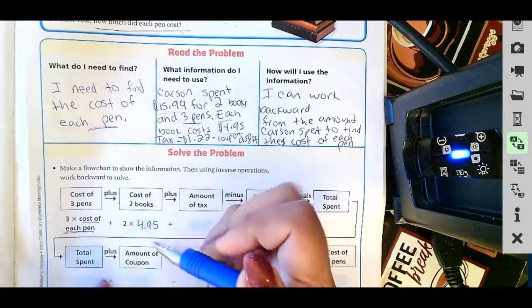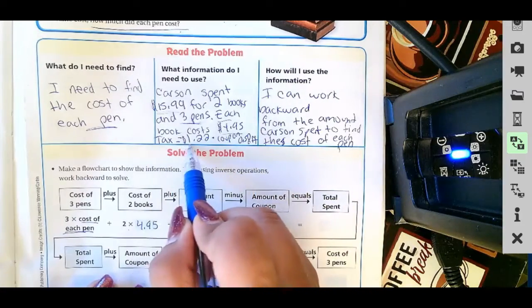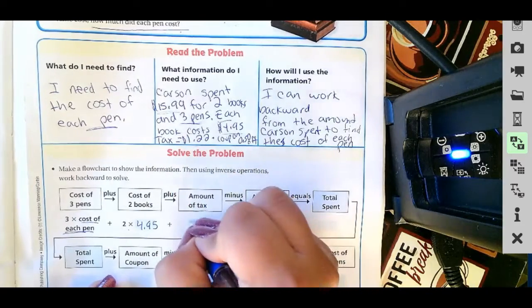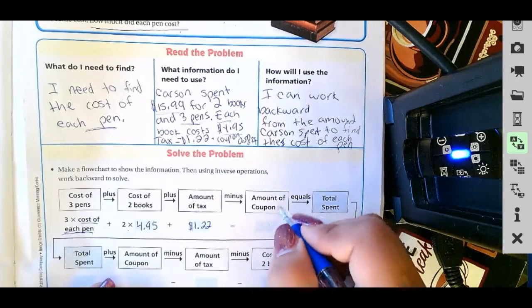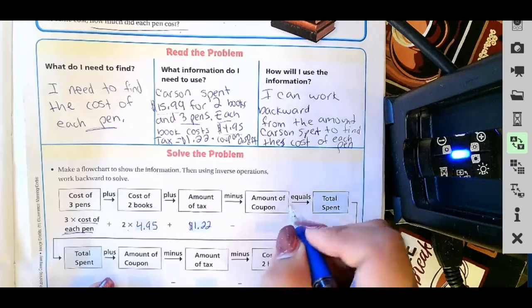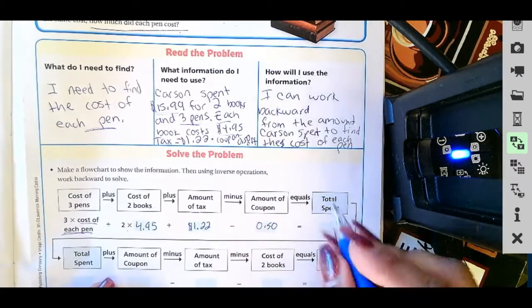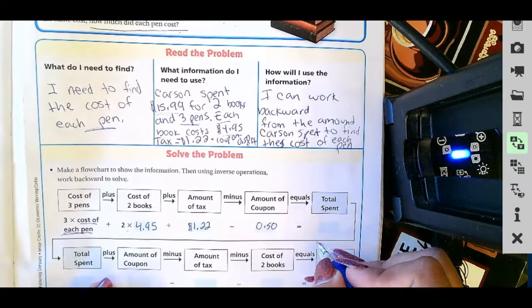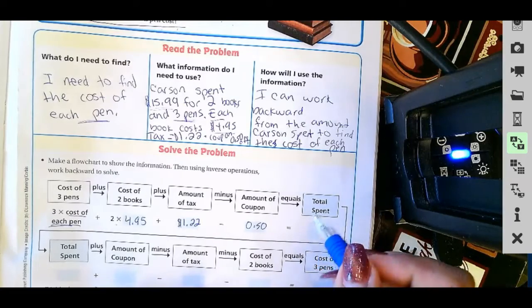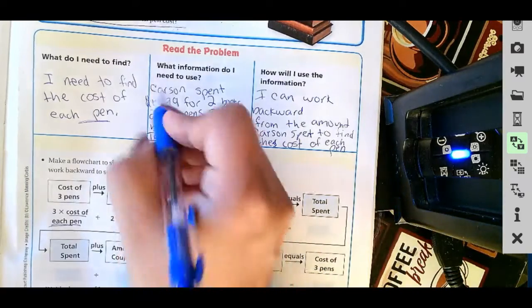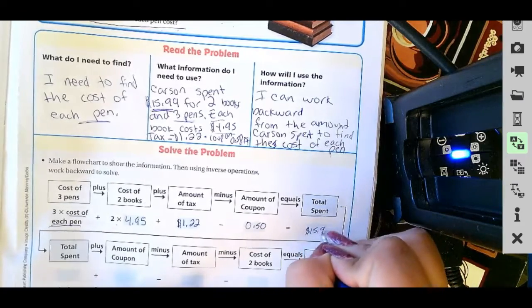And then do we know the amount of tax? Yes, they tell us that the tax was $1.22. So we're going to put $1.22. And then we need to take away the amount of the coupon. And the coupon took off 50 cents. So that's going to give me the total amount that he had to pay, how much Carson spent. And we know that information, right? We know that he spent $15.99.